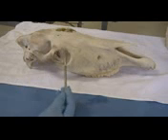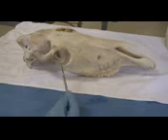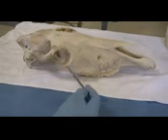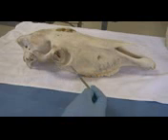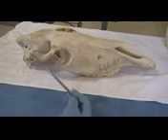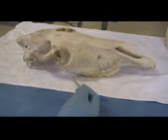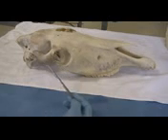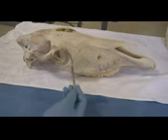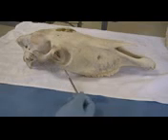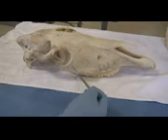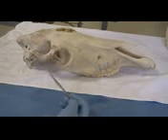An area that needs attention because it is different in the horse is the orbit. The rim of the orbit is complete in the horse, which is different than what we have seen in the dog, where the caudolateral aspect is filled with the orbital ligament. In the horse, the orbital rim is a complete cup.